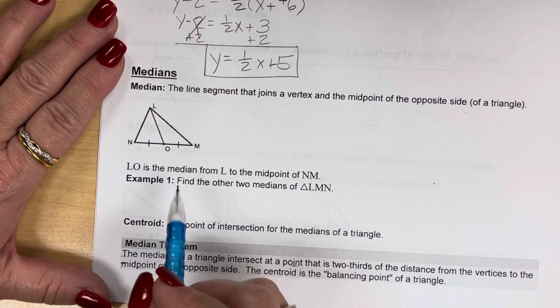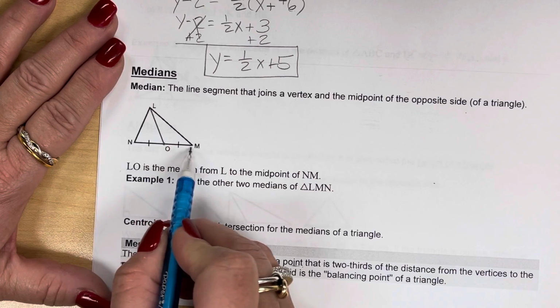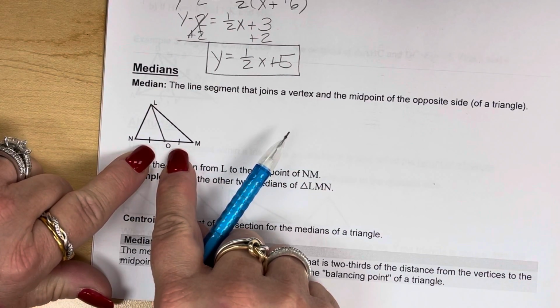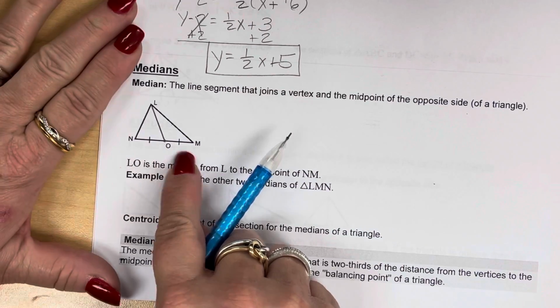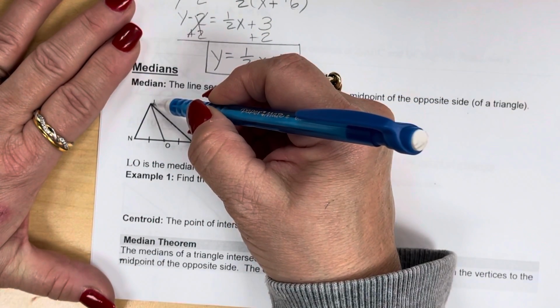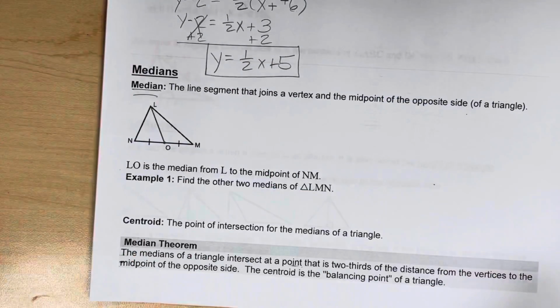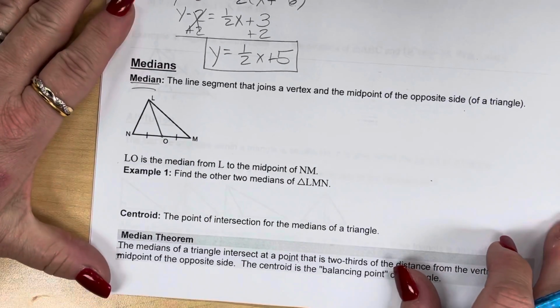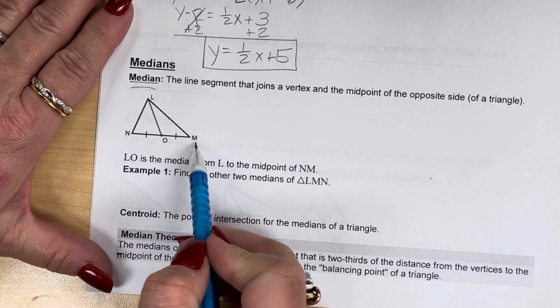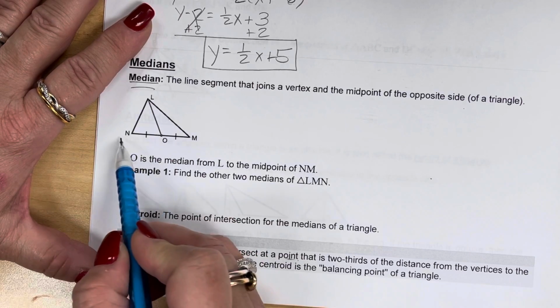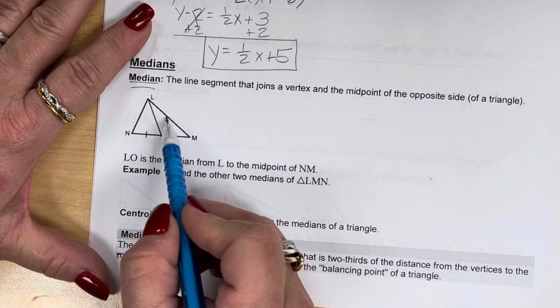So what you do is you use a ruler. That's what they did here. They found the midpoint. Now remember, the midpoint splits and makes two congruent parts. And then they connect from that vertex over to that midpoint, and that creates something called your median. Now, you can also do that to the two other vertices, from point M going across and from point N also going across.